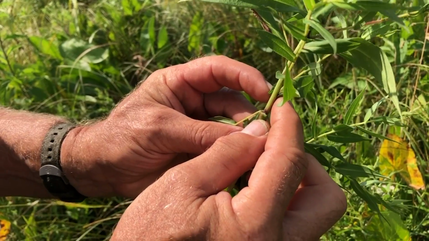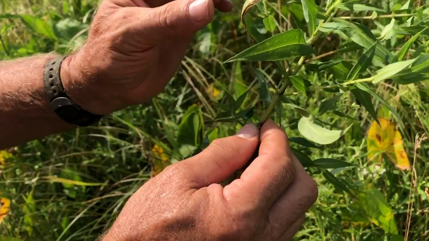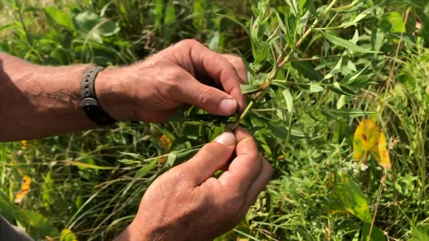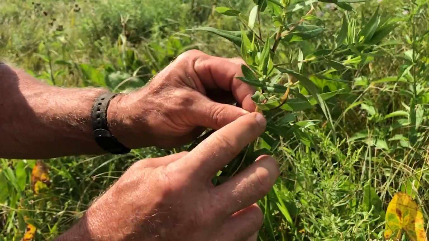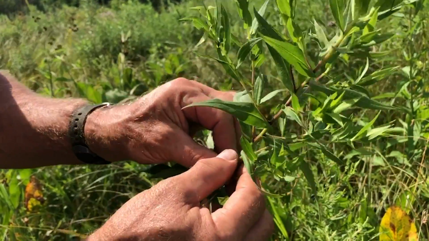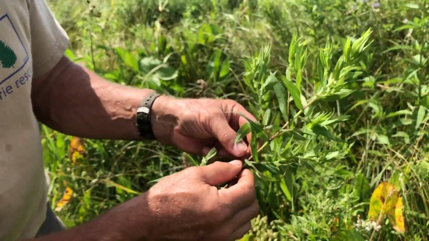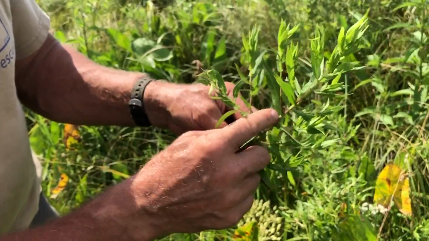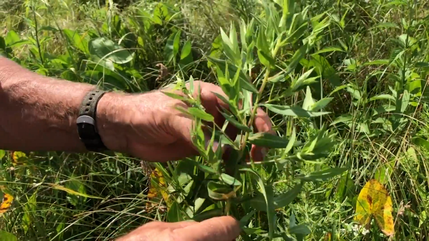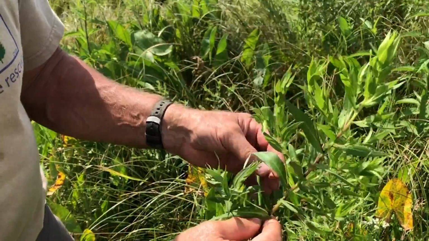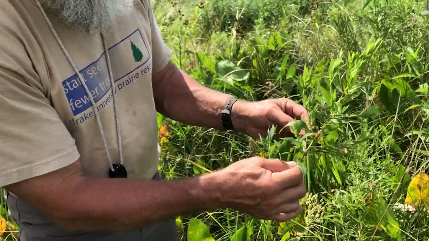They're not very big, but just enough to recognize that there are little clasping leaf bases here. Also, the shape of the leaves and the purplish coloration on the stem also help to identify this vegetatively. So again, this is swamp aster, Symphyotrichum paniceum.